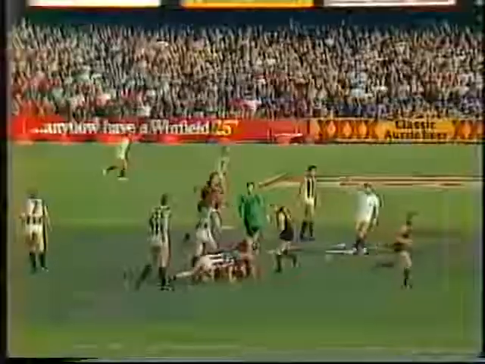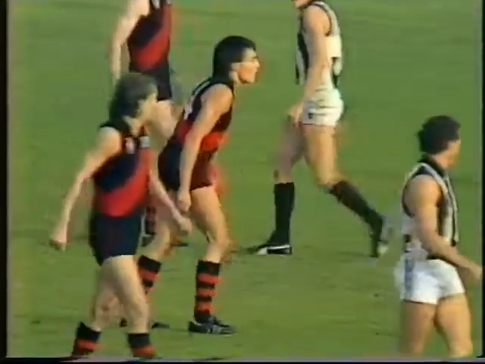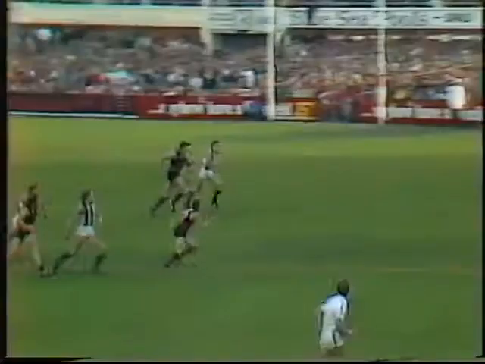Can Ryan get it clear? He slips over. Tackled by O'Donnell. And he's caught with the ball. And O'Donnell will take the free kick for Essendon in the centre. Gary O'Donnell transfers play to the members half forward flank.